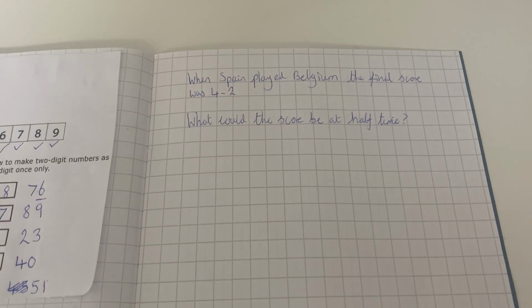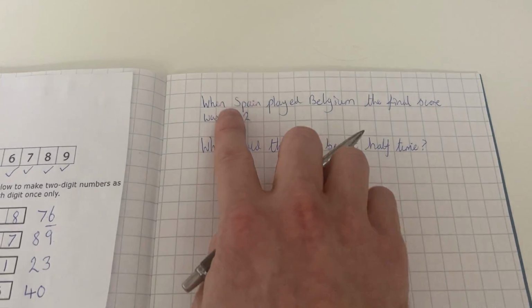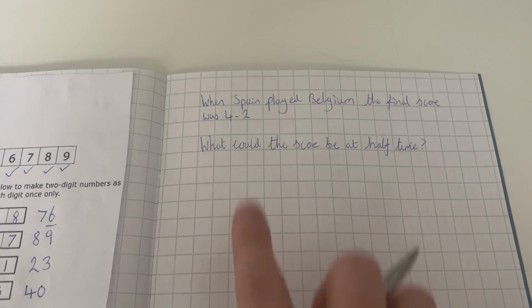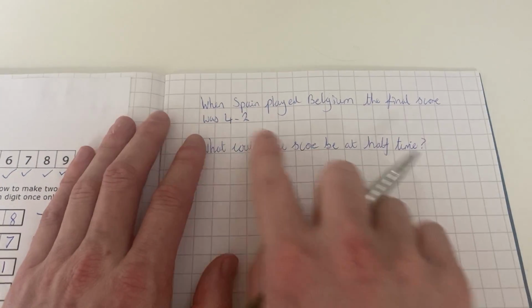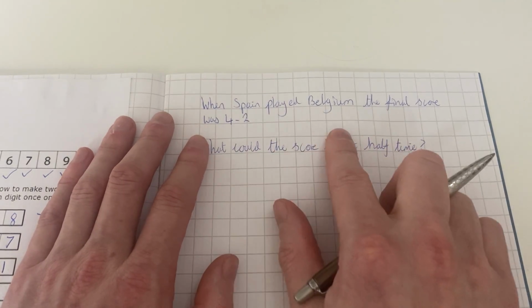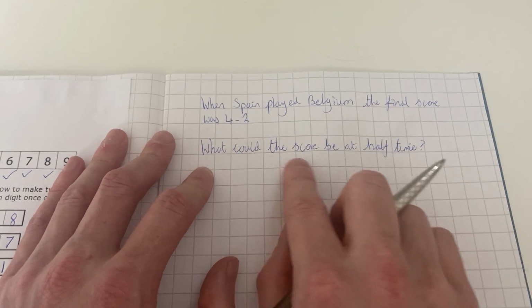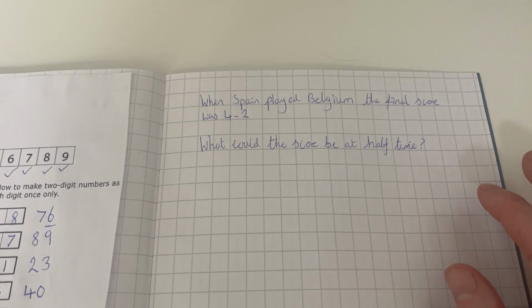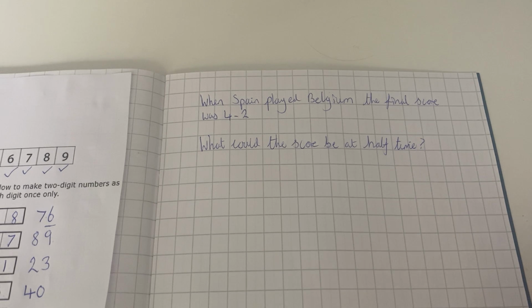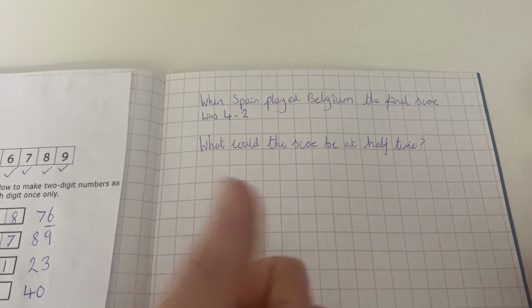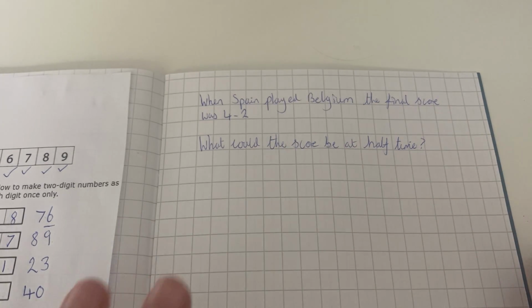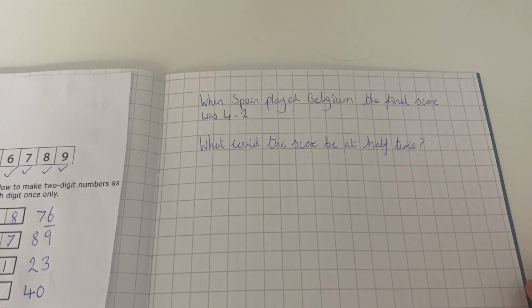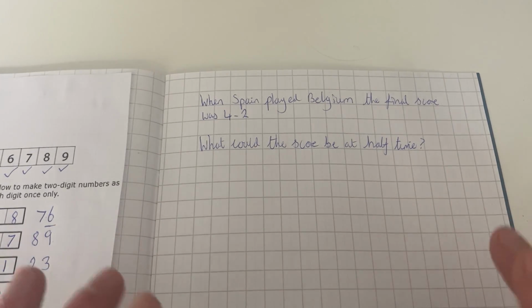So the second question of your learning today is this. It looks different on your worksheet, but this is the question. When Spain played Belgium, the final score was 4-2. What could the score be at half time? Now, it wants you to find all the possibilities. There is a method that you could use. What you want to do here is find all the winning scores that Spain could have, all the winning scores that Belgium could have, and all the draw possibilities.